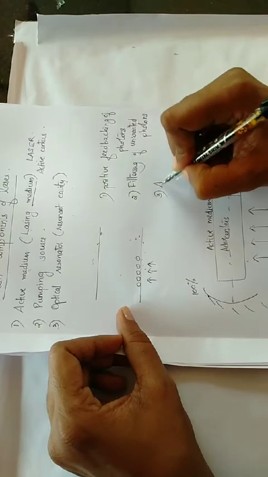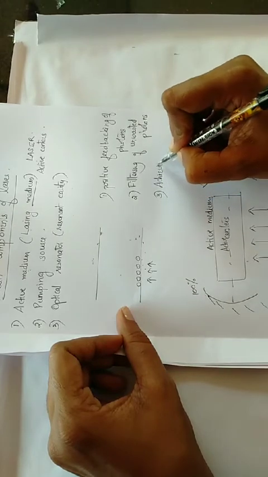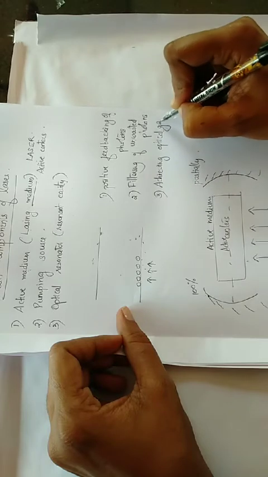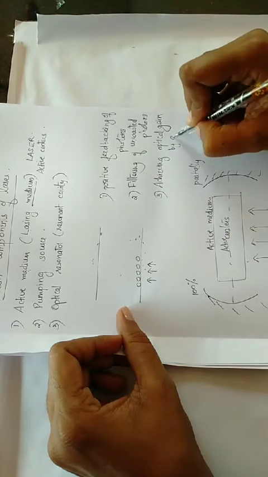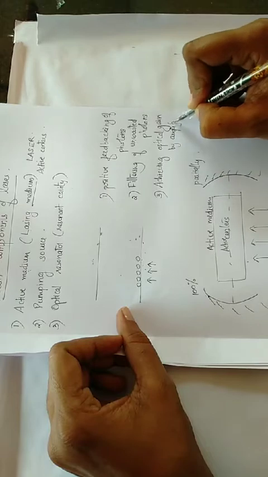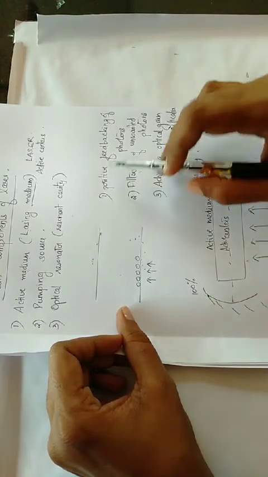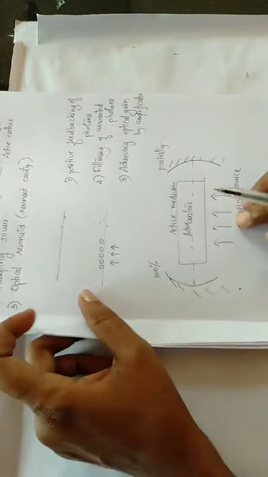And the third one is achieving optical gain by amplification. These are the three important functions of an optical resonator. So what is meant by positive feedbacking of photon?